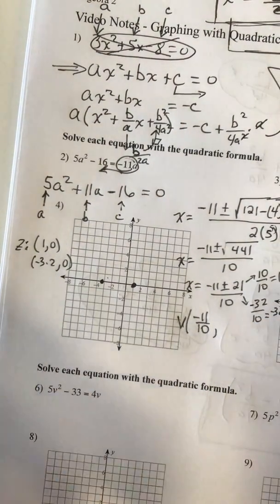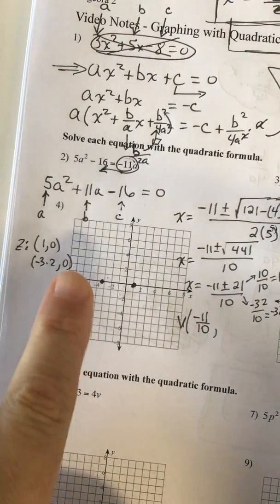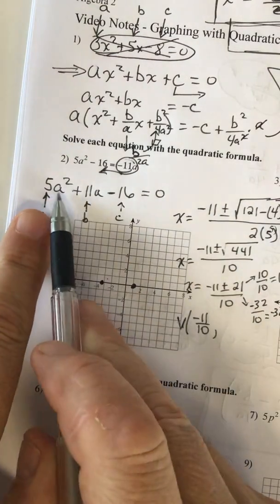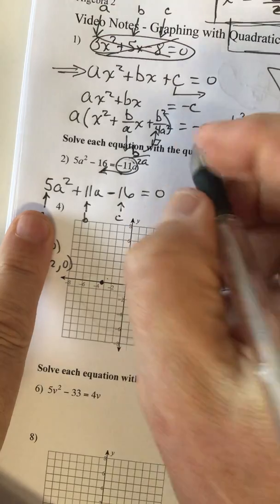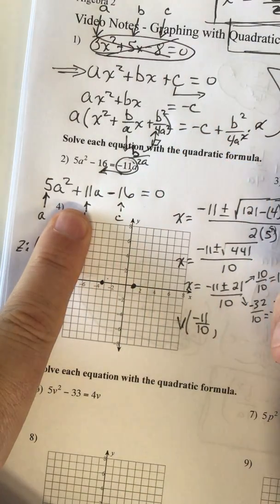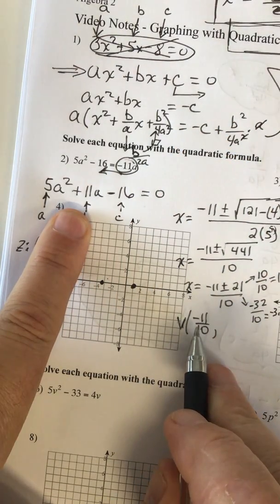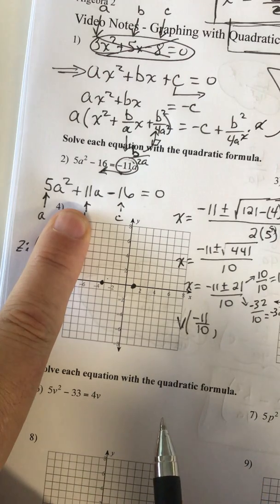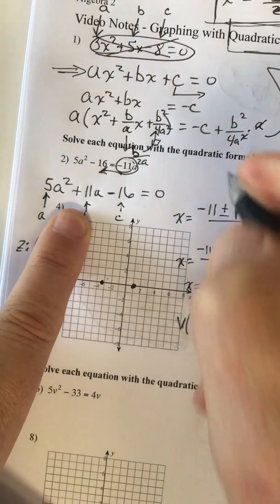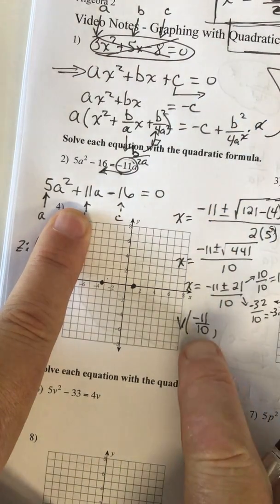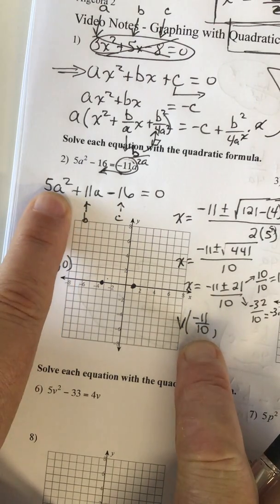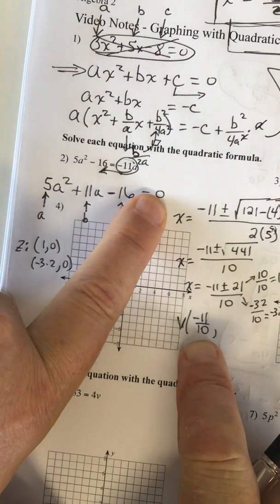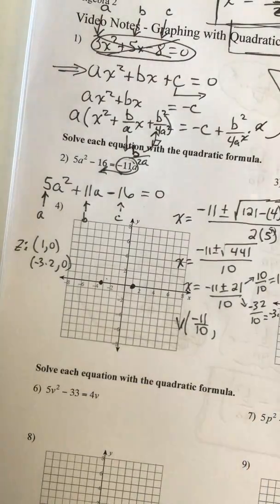The y part, now there's 2 ways you could do this. If we know what x is, you could just stick it in and solve it for y. I could think of this as, if I plug negative 11 tenths in for the x, it will tell me what the y was. So I can do it 2 ways.